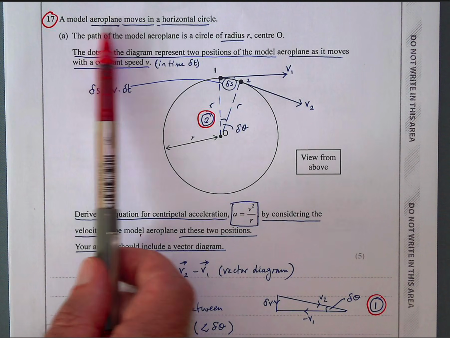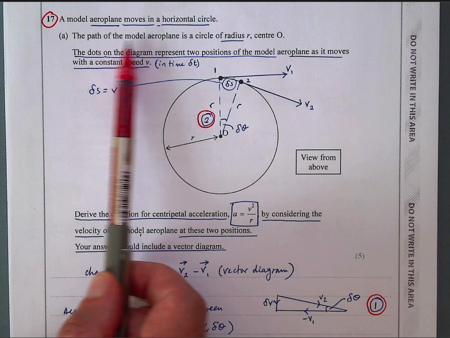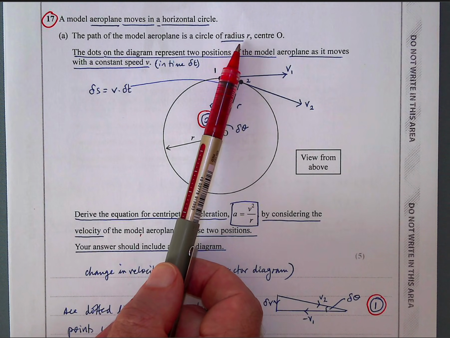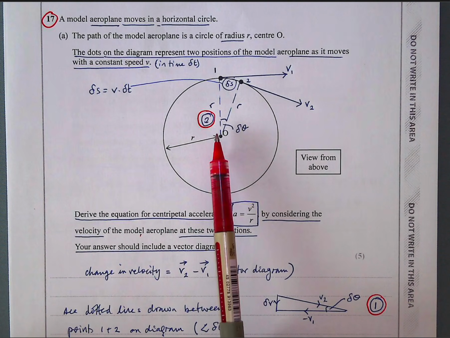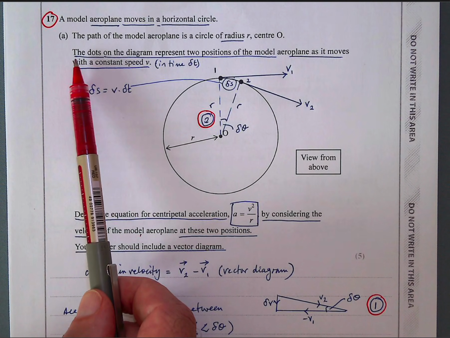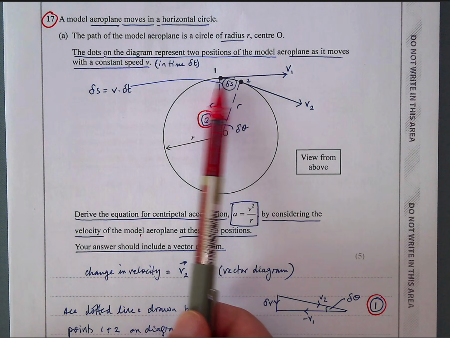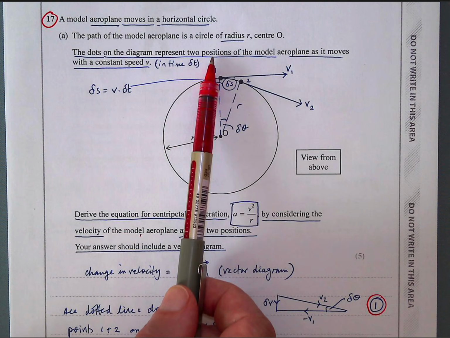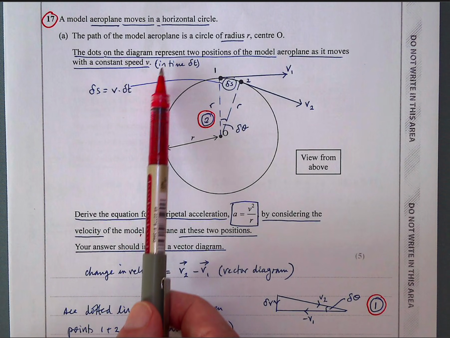Okay, so a model aeroplane moves in a horizontal circle. The path of the model aeroplane is a circle of radius r, with center at O. The dots on the diagram, dot 1 and dot 2, represent two positions of the model aeroplane as it moves with a constant speed v.